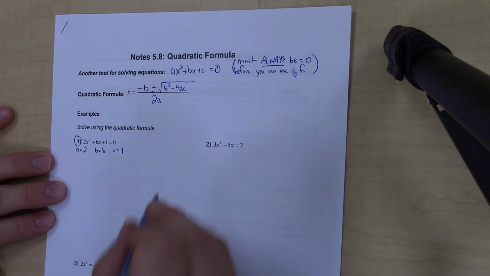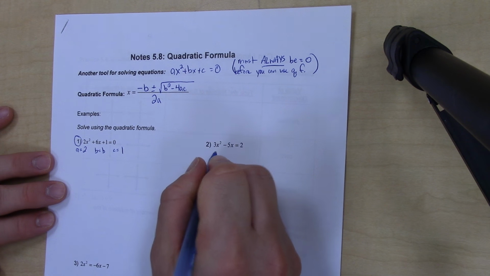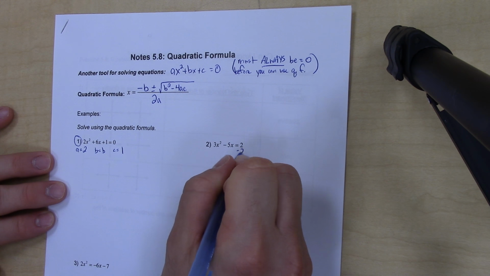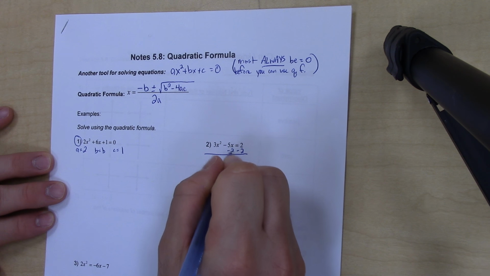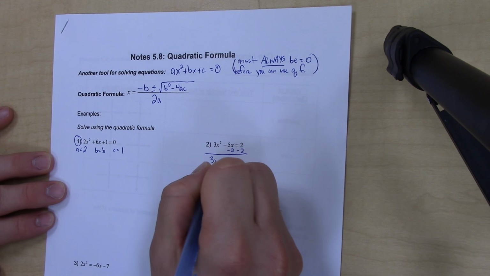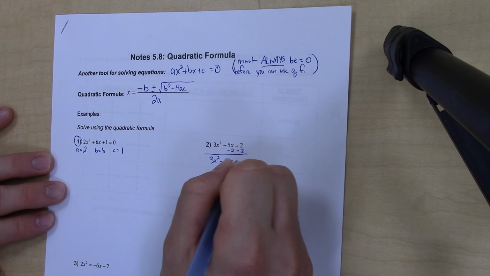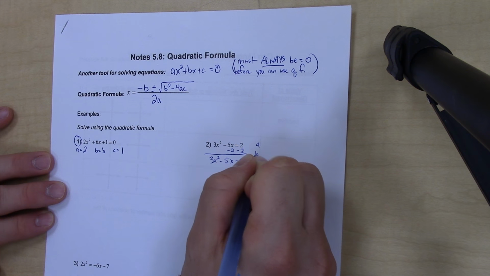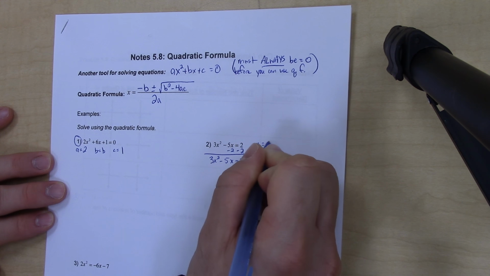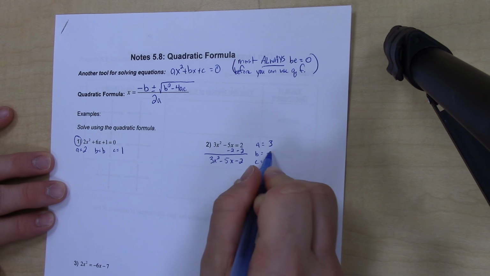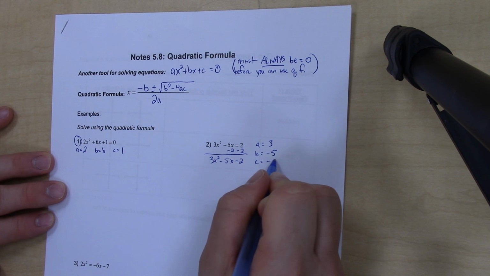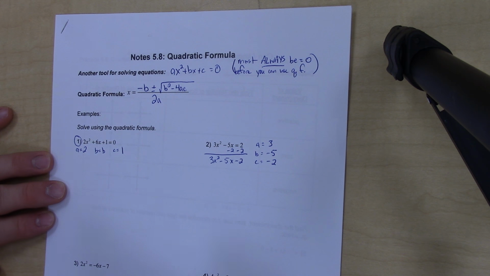Okay? Now, if I go to set number 2 up, I'm not going to do number 2 right now, but I'm going to set it up. I'm going to minus 2 on both sides because I need it to equal 0. I can't combine these, so this is 3x squared minus 5x minus 2. So when I identify A, B, and C, A is 3, B is negative 5, and C is negative 2. That's kind of significant. Okay.